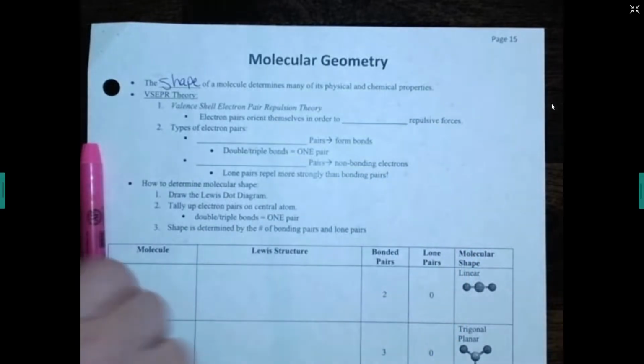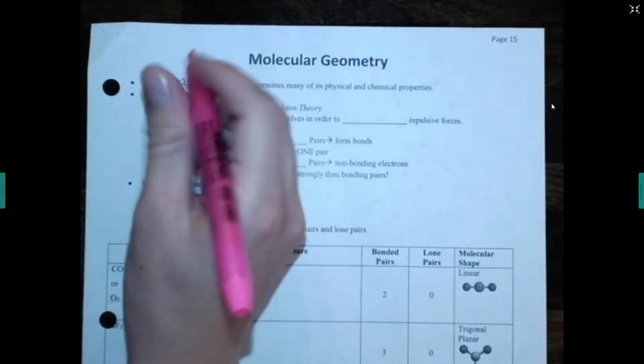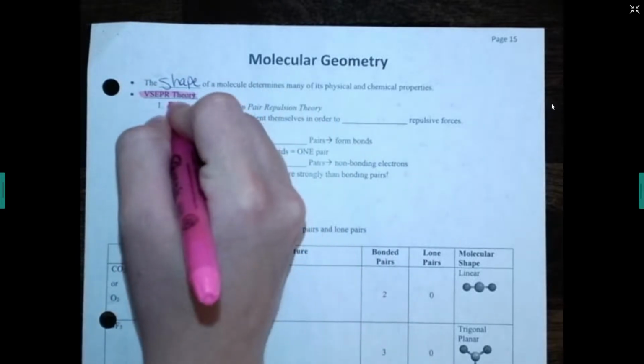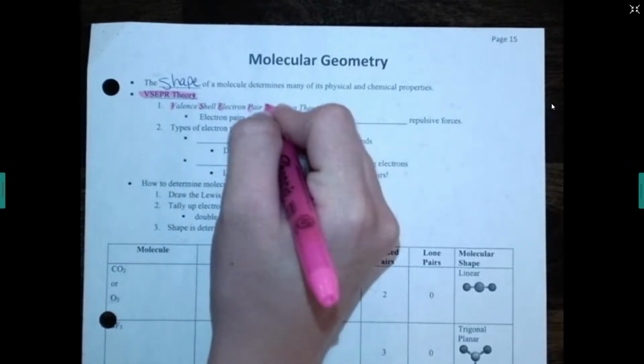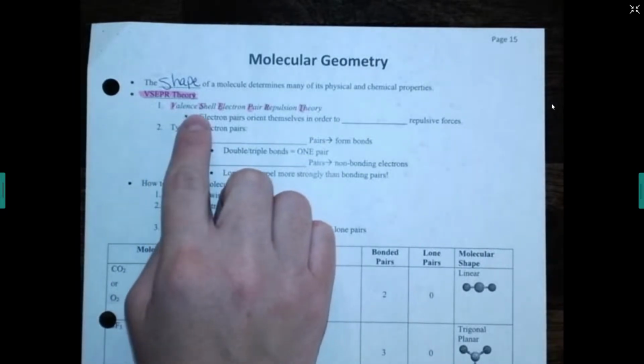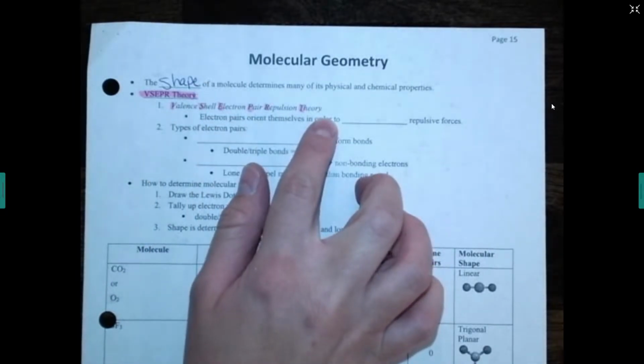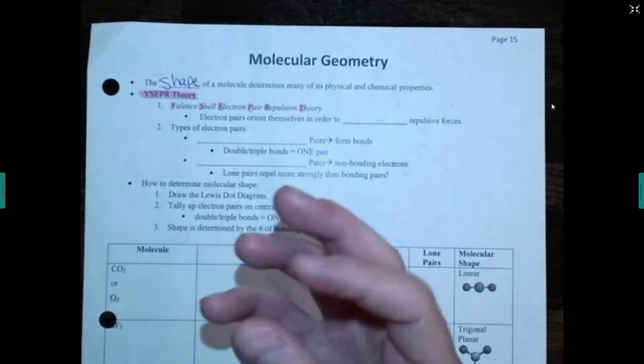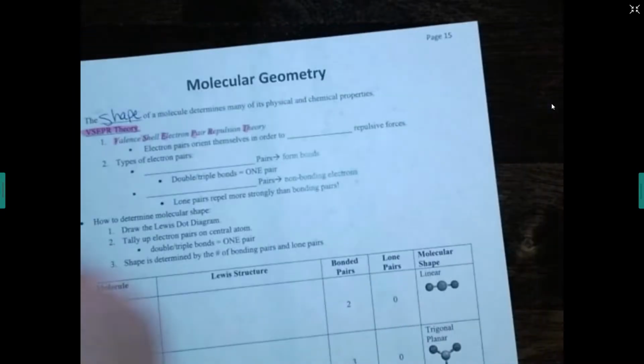Okay, so we're going to learn about something called VSEPR theory. And VSEPR stands for valence shell electron pair repulsion theory. Okay? So it sounds big and fancy, I know. Basically, all it means is that electrons want to get as far away from each other as possible. Okay, that's basically all it means. They're repulsed by each other.